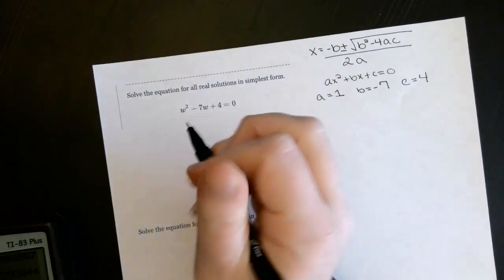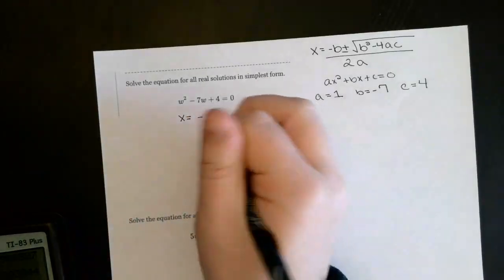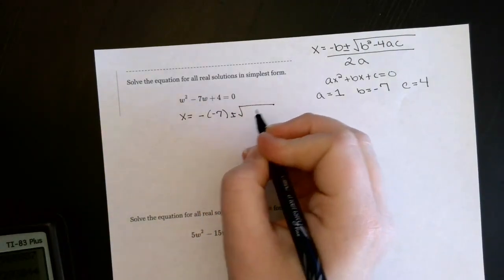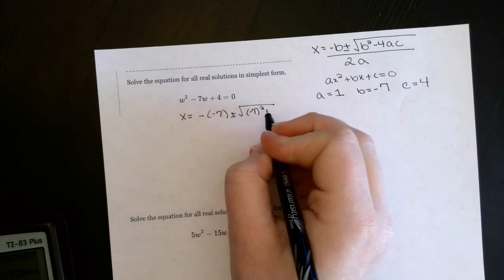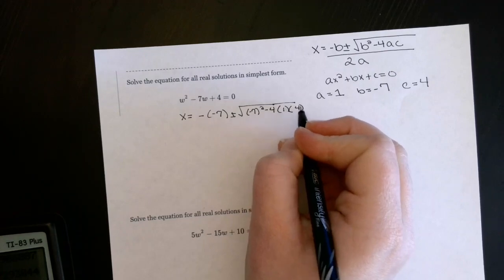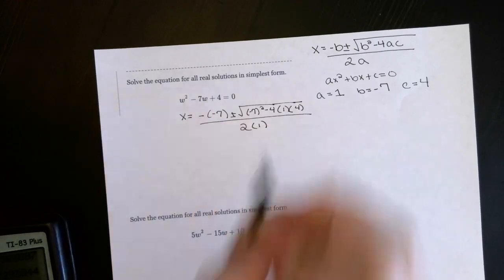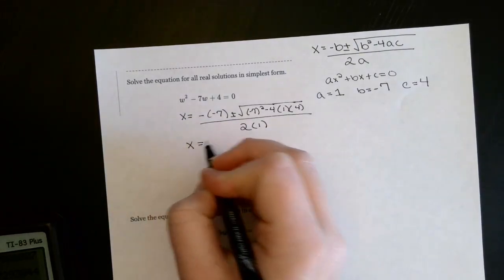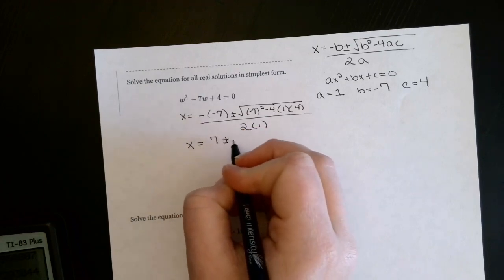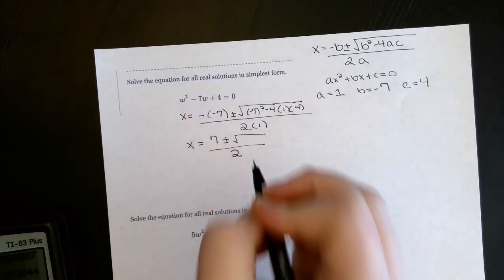Okay, so now I'm just going to start plugging in. X equals negative b, which is negative 7, plus or minus the square root of negative 7 squared minus 4 times a times c, all over 2 times my a of 1. Alright, so I'm going to clean it up first. A negative 7 is a positive 7, plus or minus the square root. And I'm going to clean up the 2 times 1 to just get me 2.